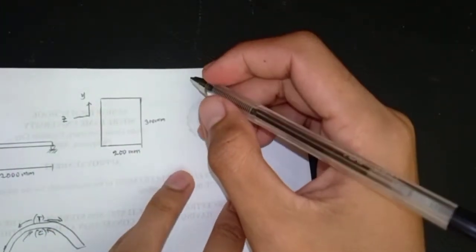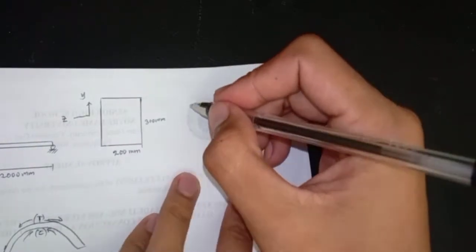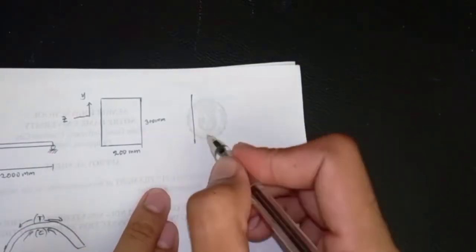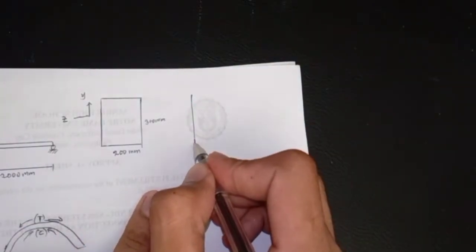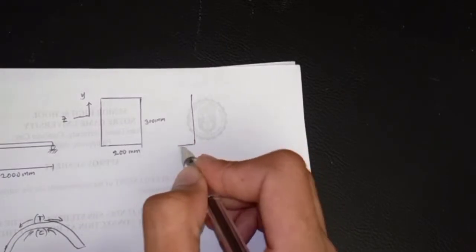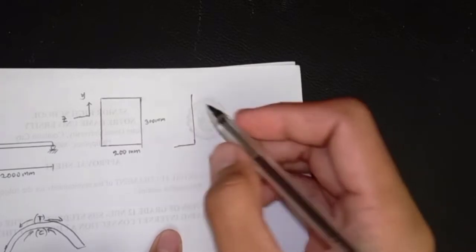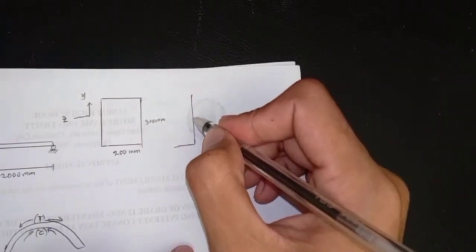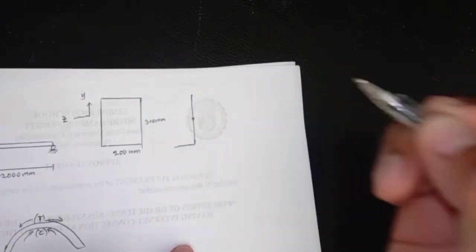Since meron tayong positive bending, sa baba dyan natin mahanap yung tensile stress natin. Tapos dito naman sa neutral axis natin, 0 yung stress dyan.